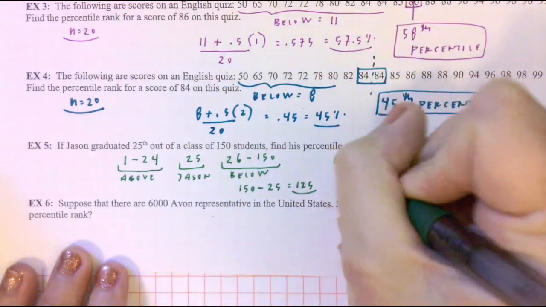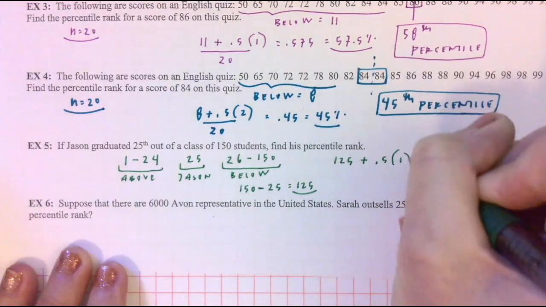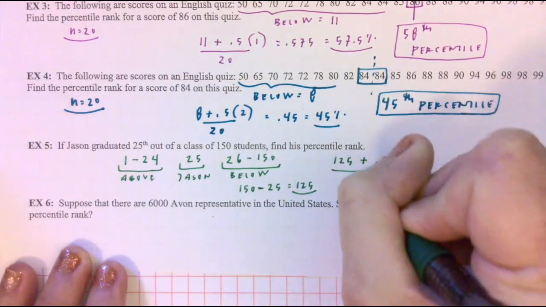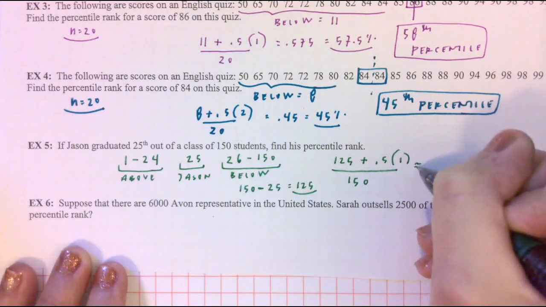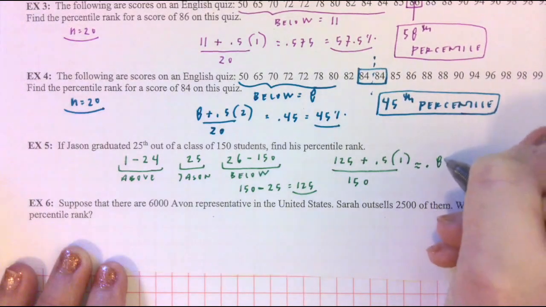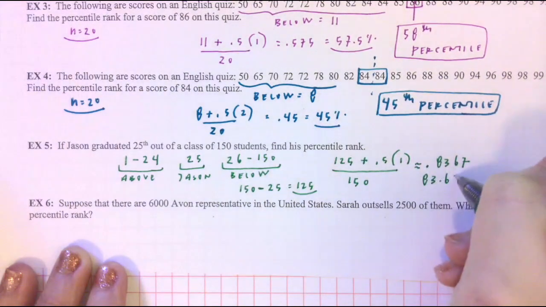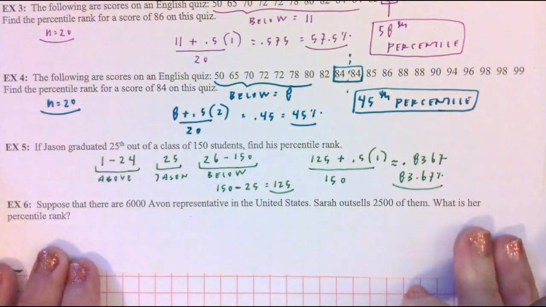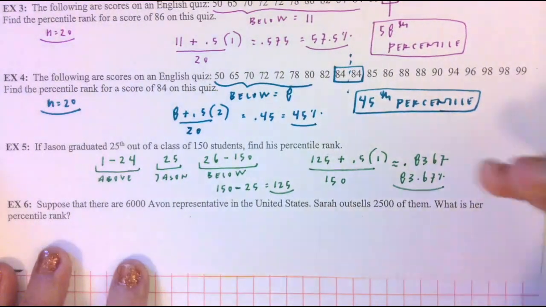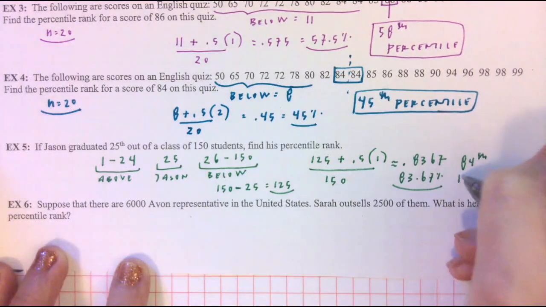All right, so the 125 that are below plus half of the 1 Jason, and then divide that by 150. That's going to get me as a decimal 0.8367 or 83.67%. For the decimal, I usually pull it to 4 spots and then make it a percentage to 2 spots. That's saying that Jason is at about the 84th percentile.